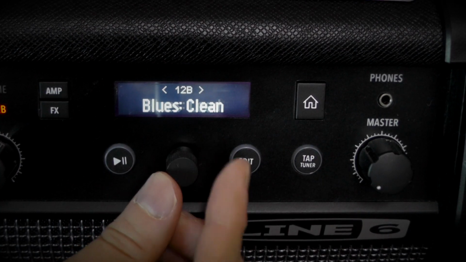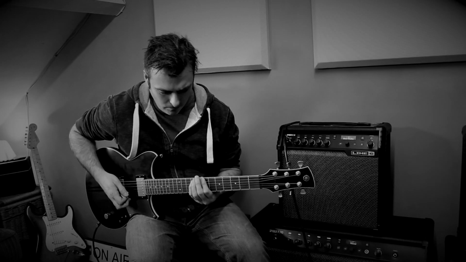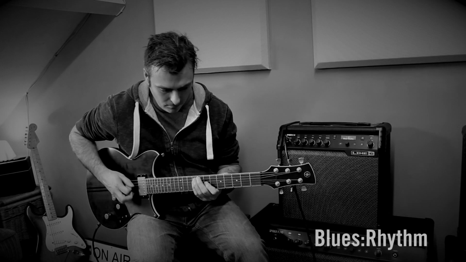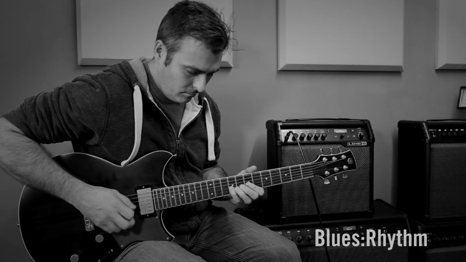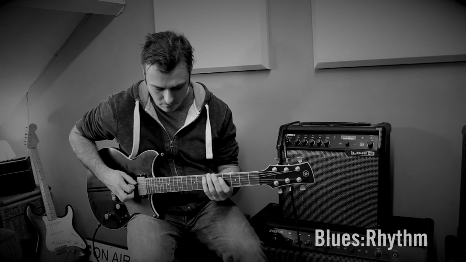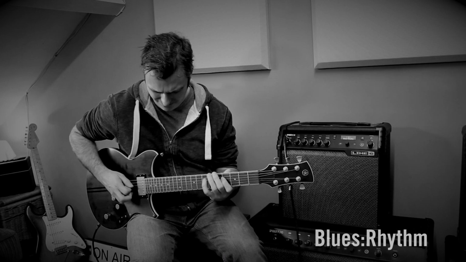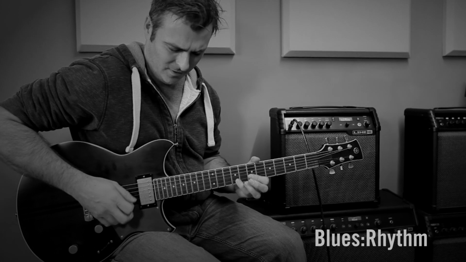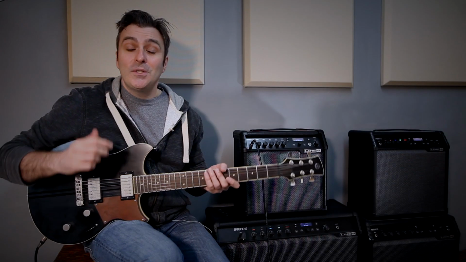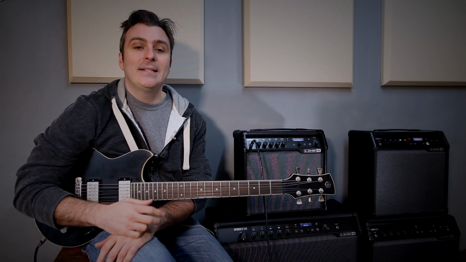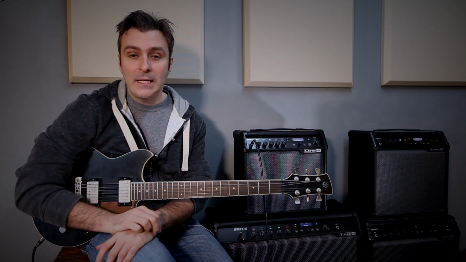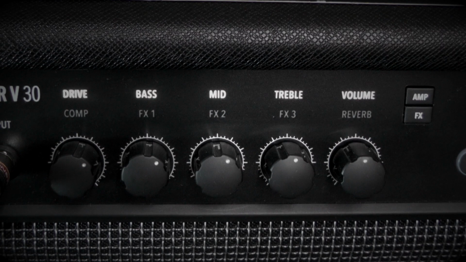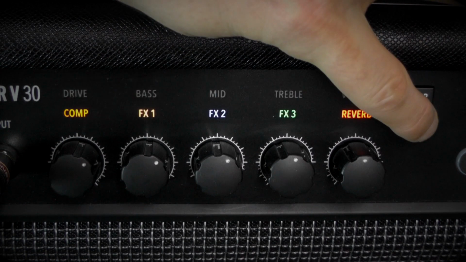But first, it's really easy to just scroll through the amp presets and choose a great sound. So it's a preset, so it may need a bit of tweaking based on the type of guitar you are playing and how you are playing it. But don't worry, because that's really easy to do as well. So I can tweak the amp settings here, but I can also tweak the effect settings here as well.